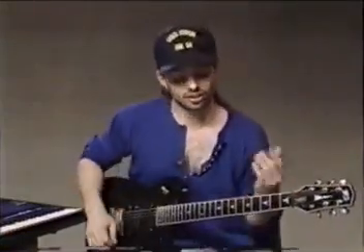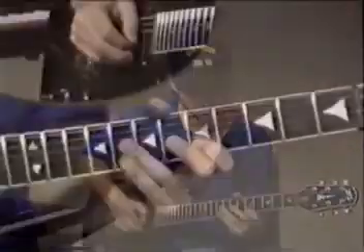Okay, let's incorporate a couple different sounds into that. One thing that I like to do is, that still sounds fairly stock. Okay, you know, that works, but I'd like to add some chromaticisms to it.